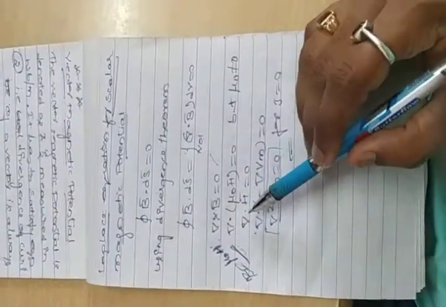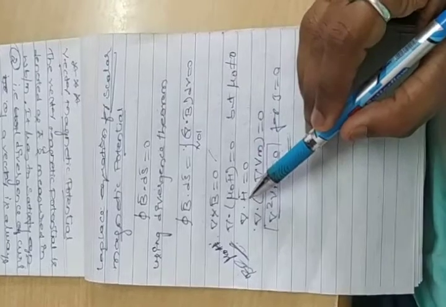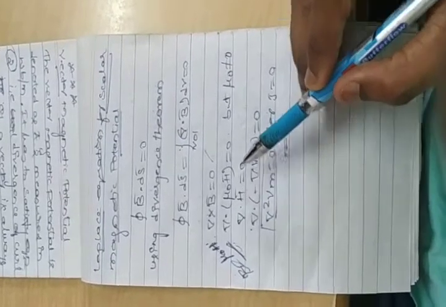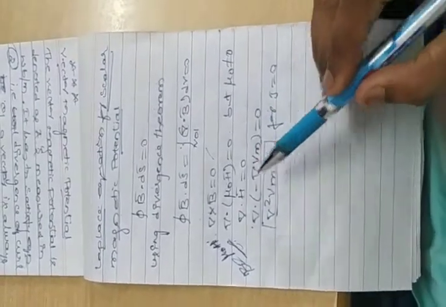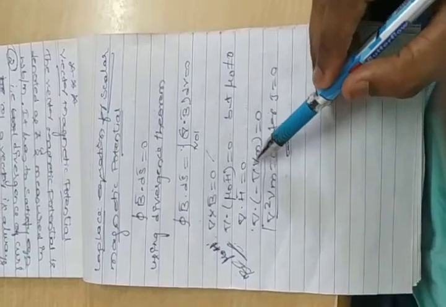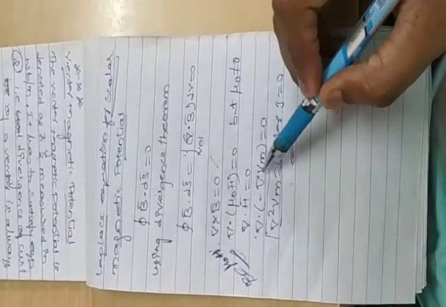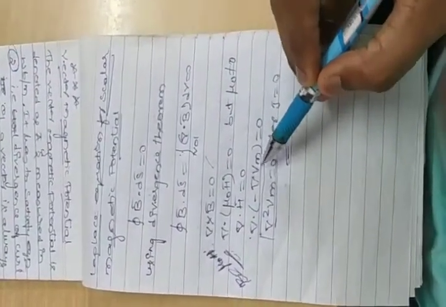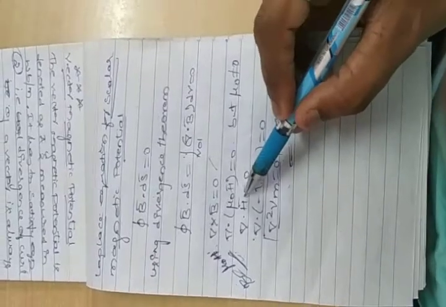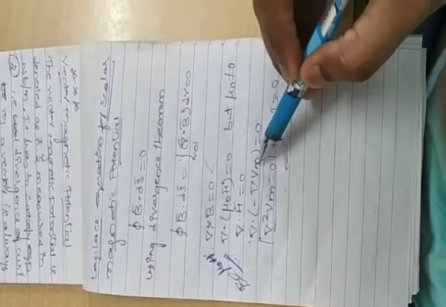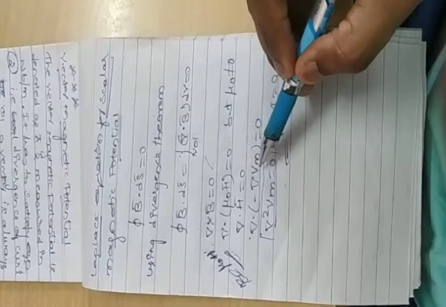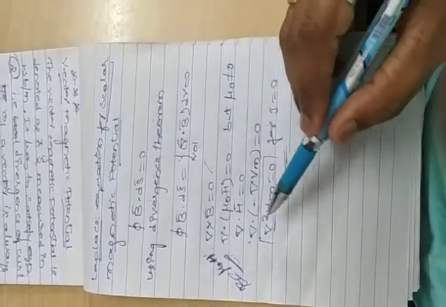So divergence, del dot H, is equal to 0. H is minus del Vm, as I showed in the previous small derivation: H is equal to minus del Vm. The same equation I have written here, so del square Vm is equal to 0.